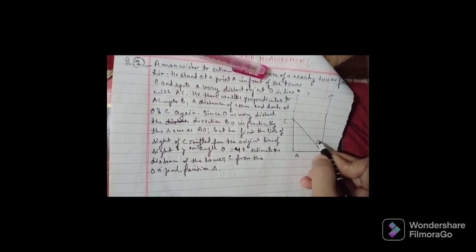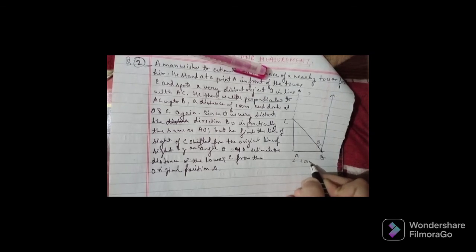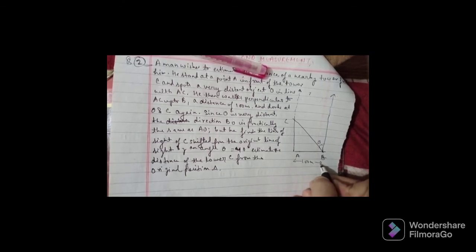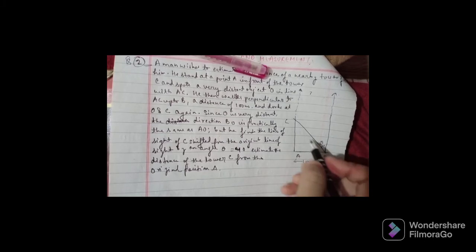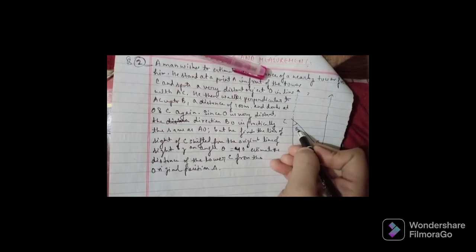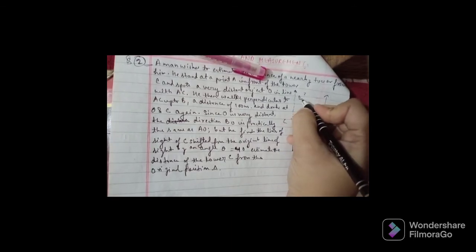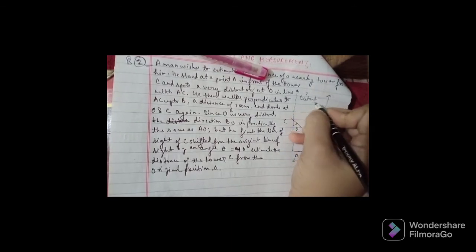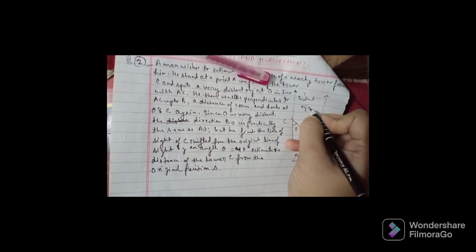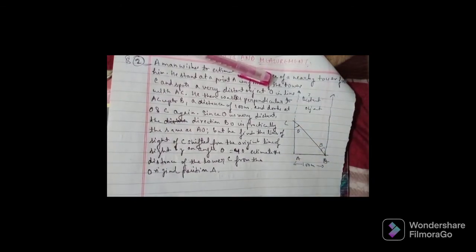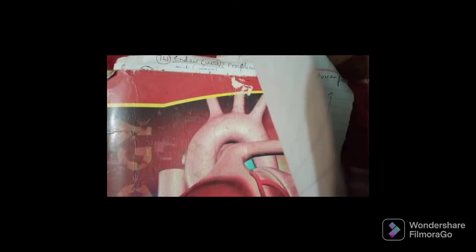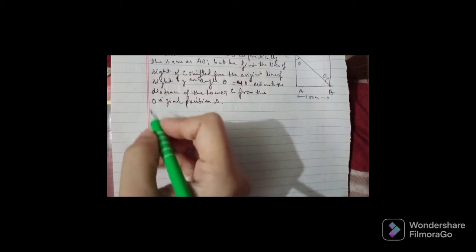This is theta. This is 100 meters apart, as I told you in the question. This is also theta here. And this is a distant object. So now we go for the solution, and that is important. Let's find it out here.